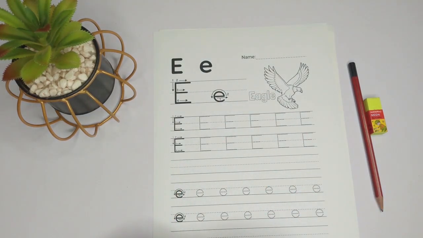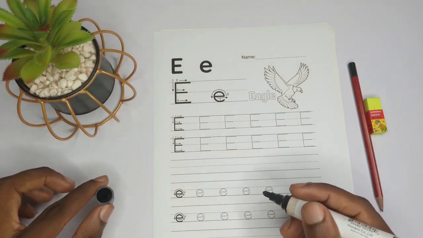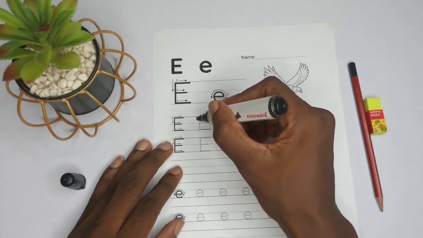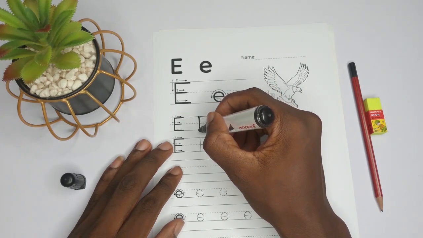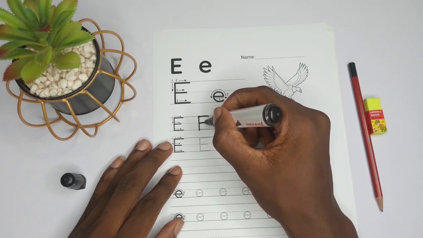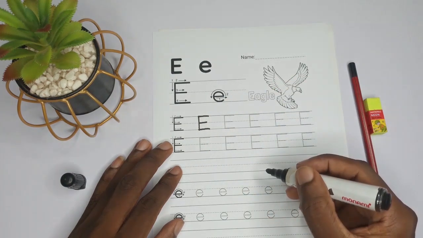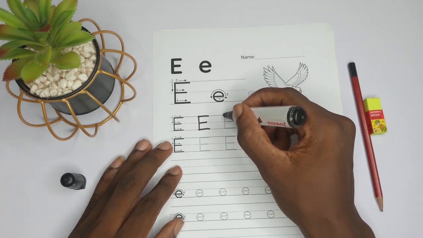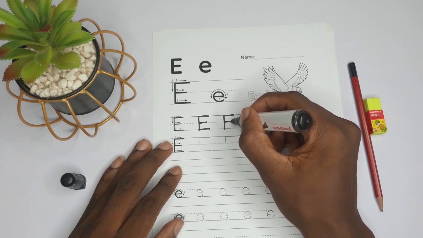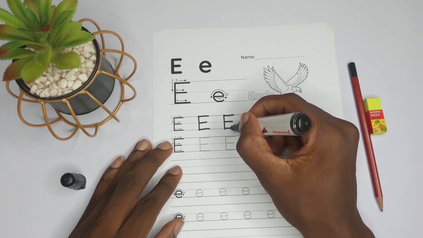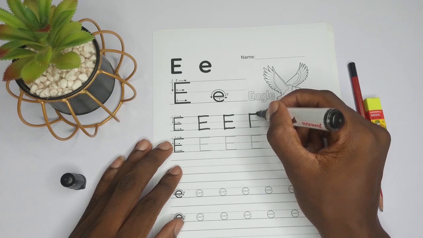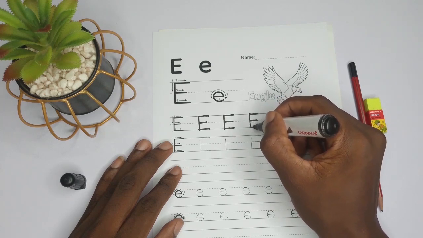So let's begin. To do that, I'll be doing the first capital E. I draw a straight line from top to bottom. I connect it at the top, the middle, and the bottom. Very good. So we continue. Straight line, we connect at the top, the middle, and the bottom. Straight line, we connect at the top, middle, and bottom.